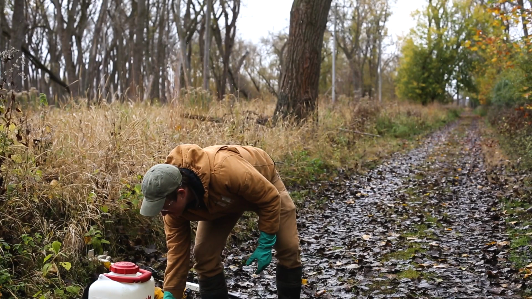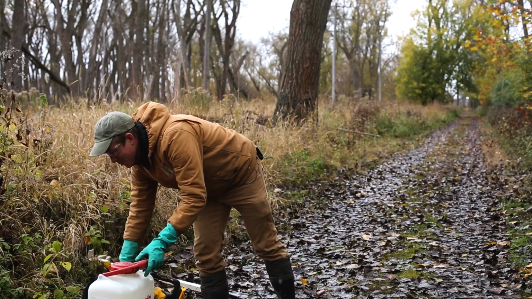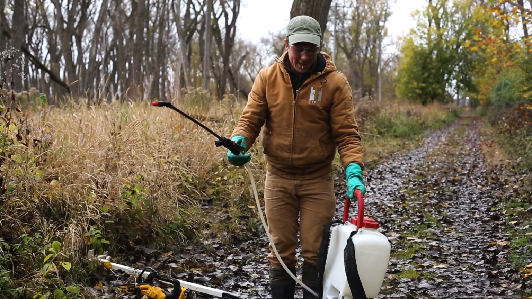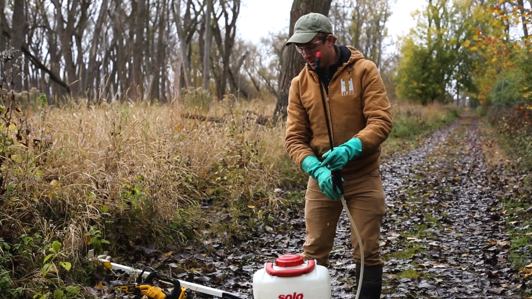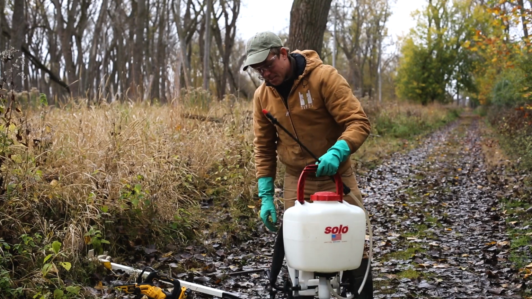The final method, this is kind of the broad method used for most things when they're growing, is a foliar spray. And this is a standard backpack sprayer, so it fits about 4 gallons.